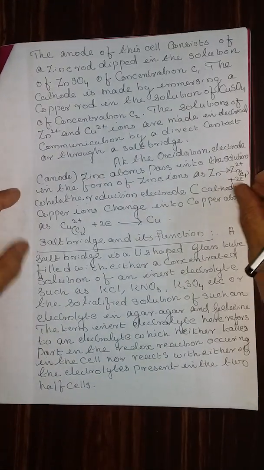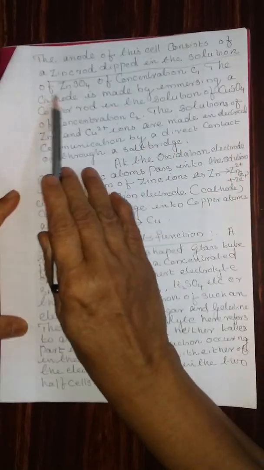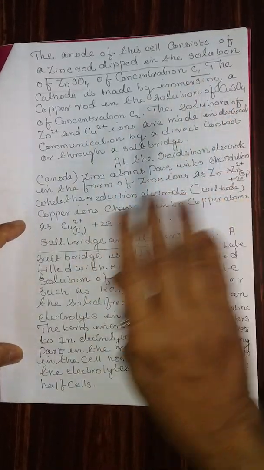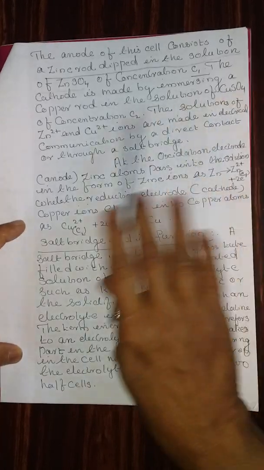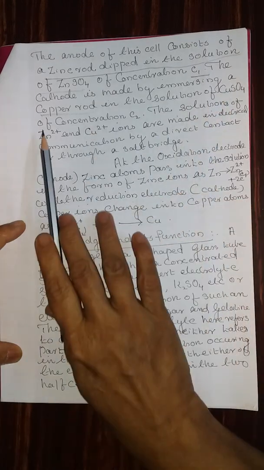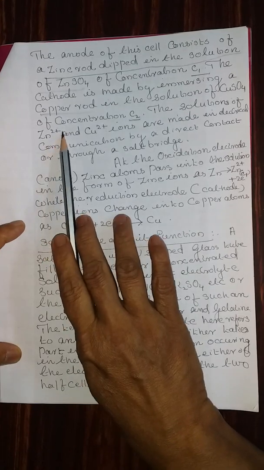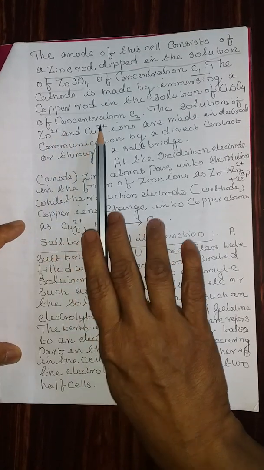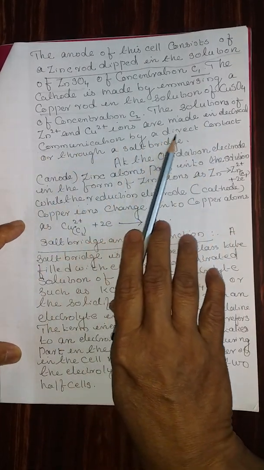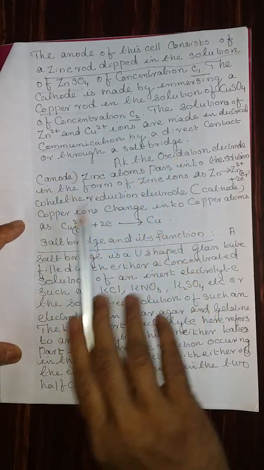The anode of this cell consists of a zinc rod dipped in the solution of zinc sulfate of concentration C1. The cathode is made by immersing a copper rod in the solution of copper sulfate of concentration C2. The solutions of zinc ions and copper ions are made in electrical communication by direct contact or through a salt bridge.